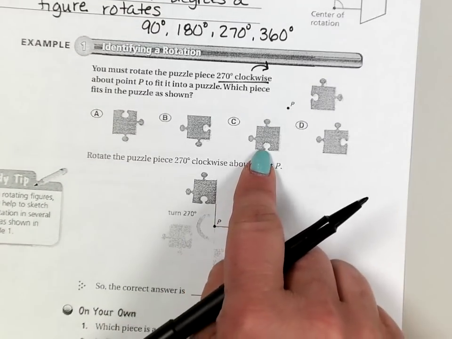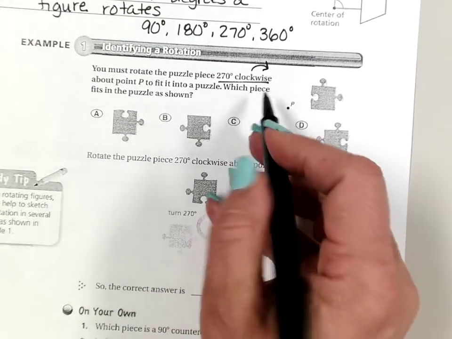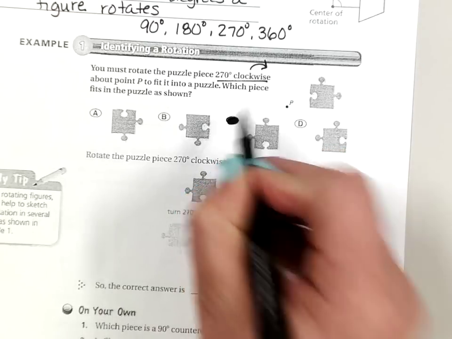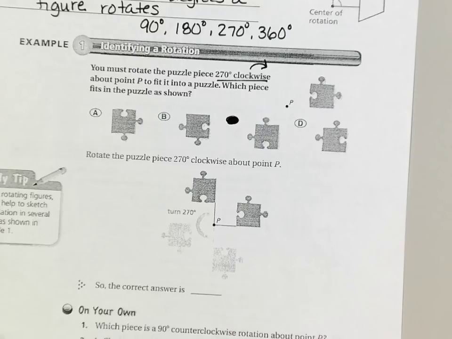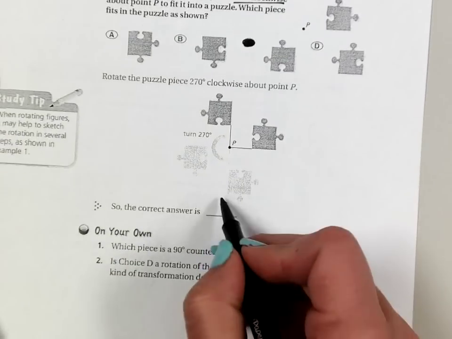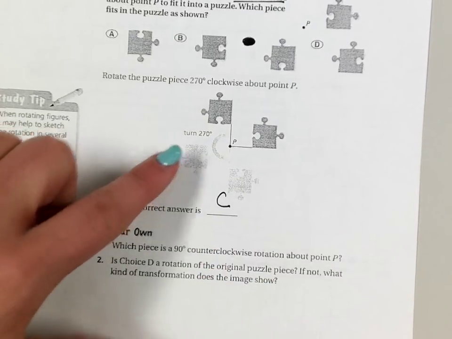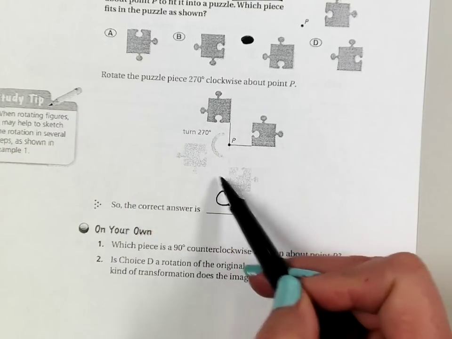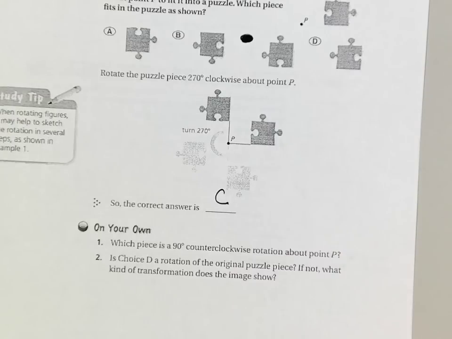So opening on the bottom, top and left, so that one would be C. Okay, so this is the picture that shows the visual turning clockwise 3 times, 1, 2, and 3, to show exactly where it is. But you can use your paper to do that as well.